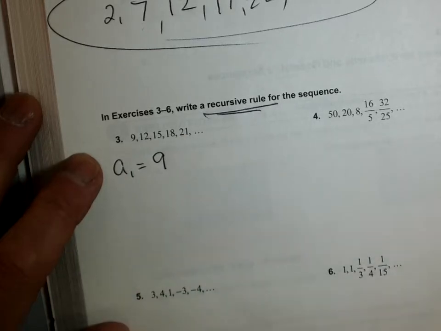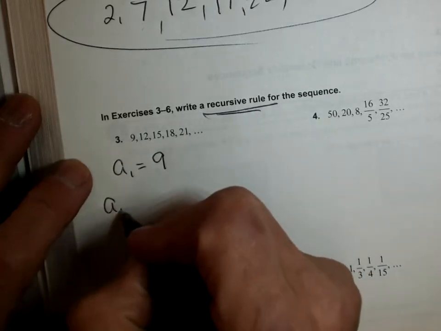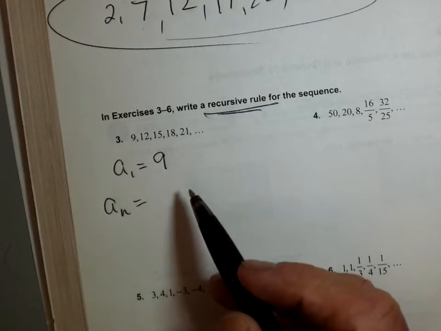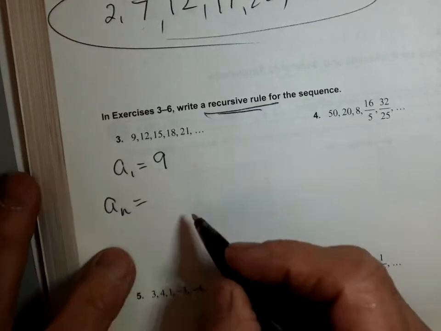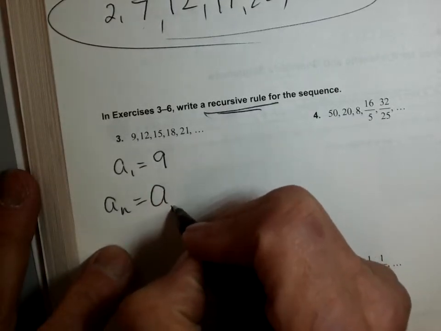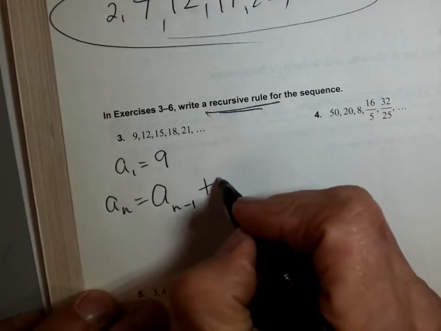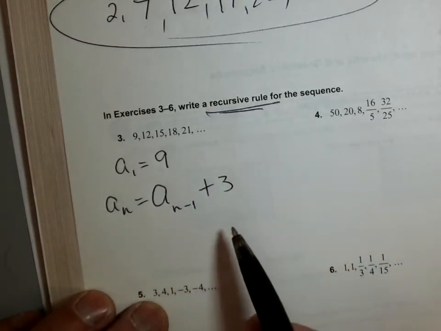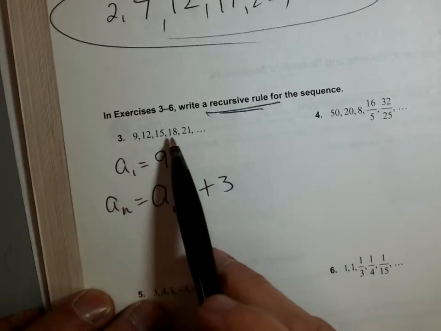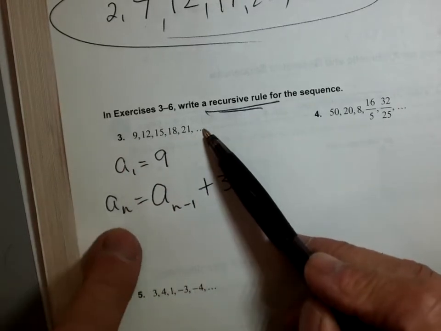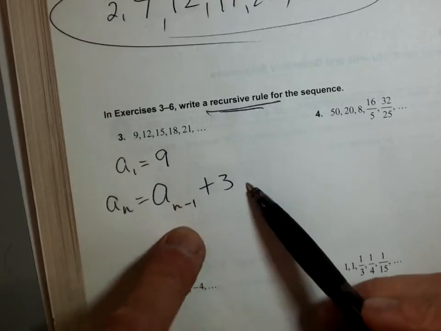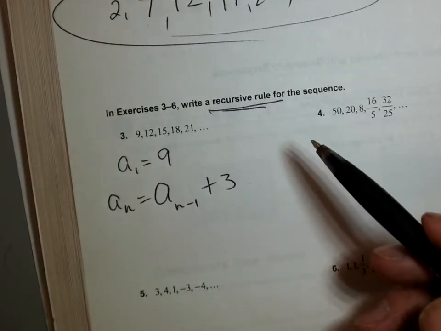So to make a formula, I also have to say a of n equals. So to make any term, we always take the previous term, a sub n minus 1. We always take the term right before it, and we add 3. So if we want to make the 1, 2, 3, 4, 5, 6th term, we take the 5th term and add 3, and so forth, and so on.